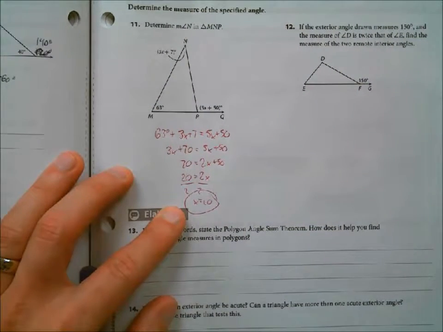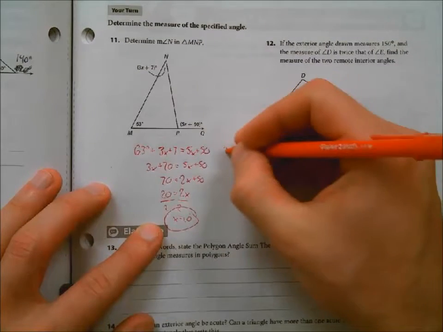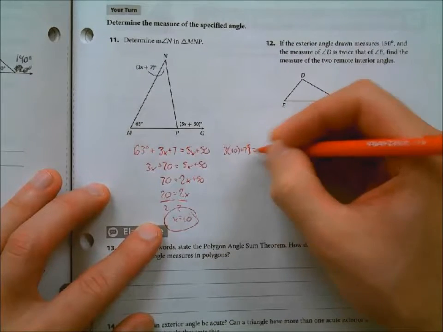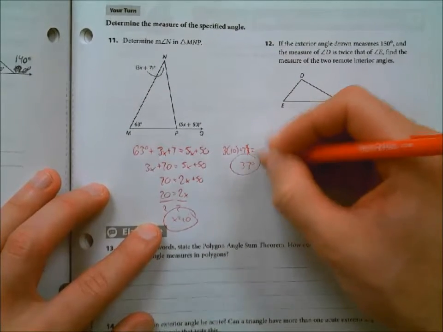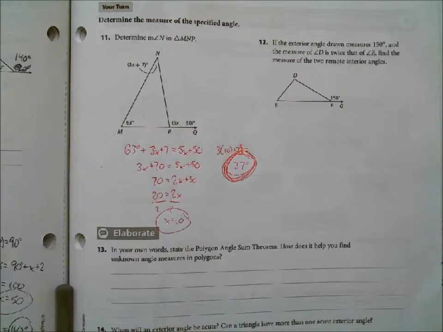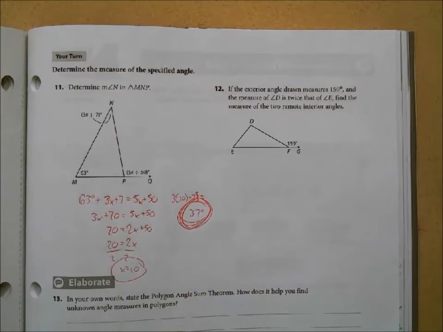No. We still have to do what? Substitute it. Yeah, so 3 times 10 plus 7, because we're trying to find the measure of the angle. And so that equals 37 degrees. And that's our final answer there. Is that what you got? Good job. Questions on 11? All right, number 12 then.